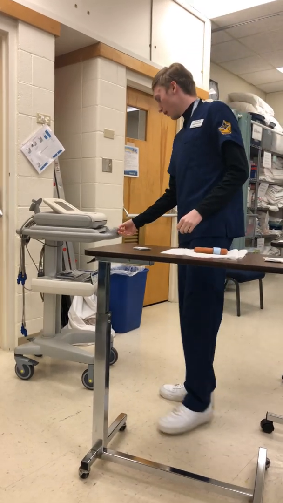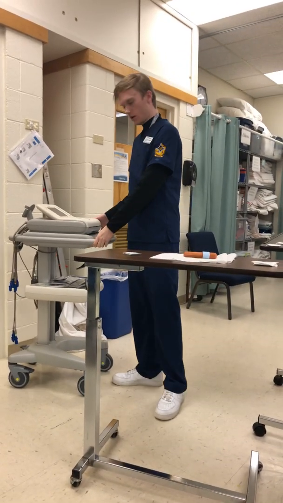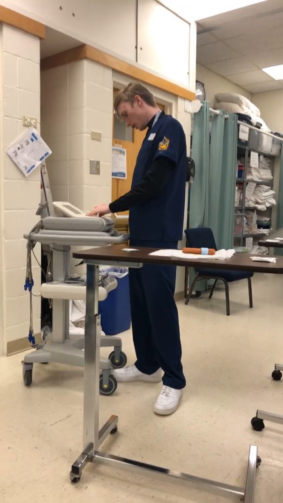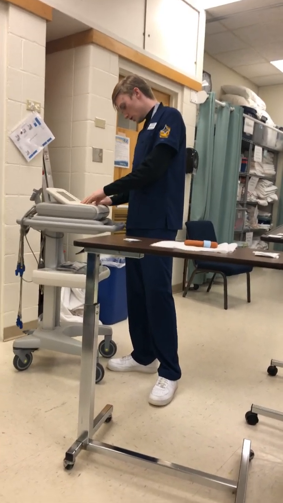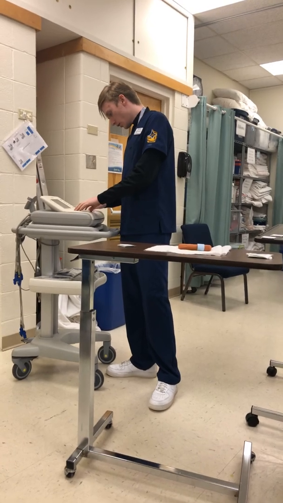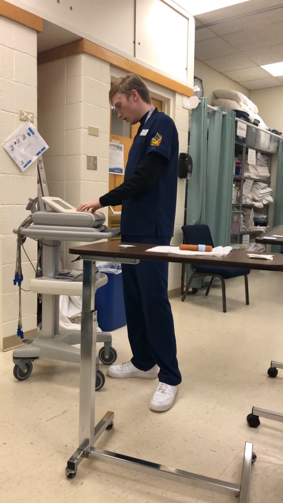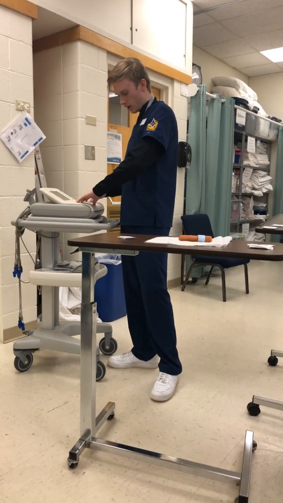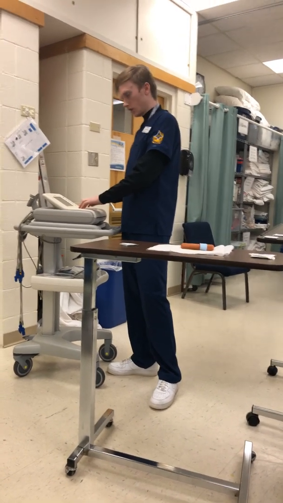So now I would go back to the MAR and document that we administered Rocepin 1 gram IM using the Z-Track method, and I would use D. Downing, student nurse, with today's date at 1400, and document that.